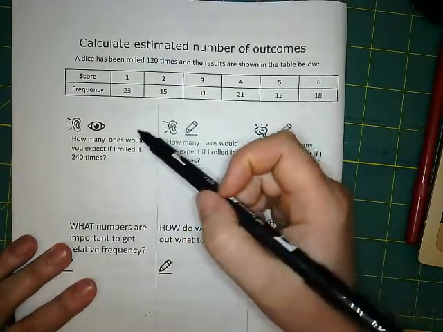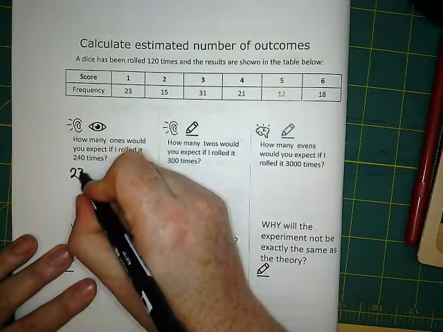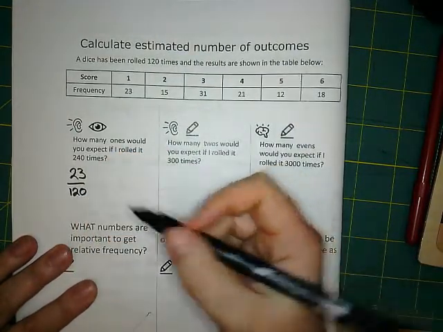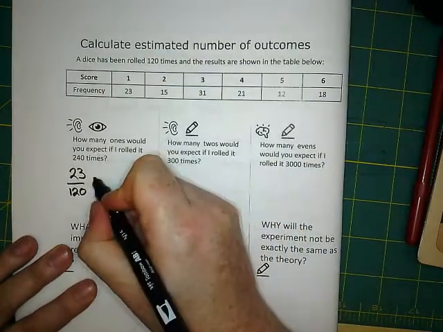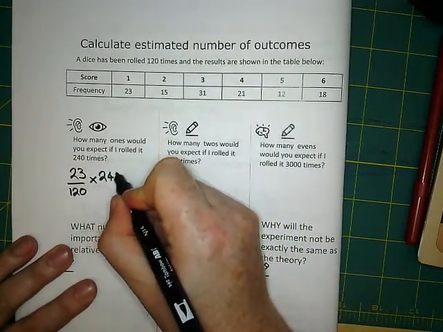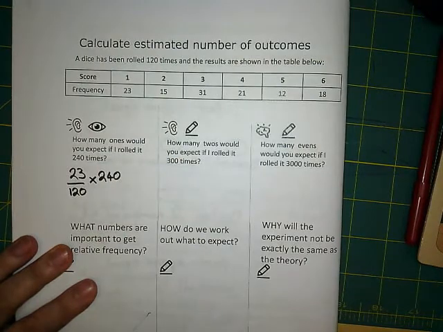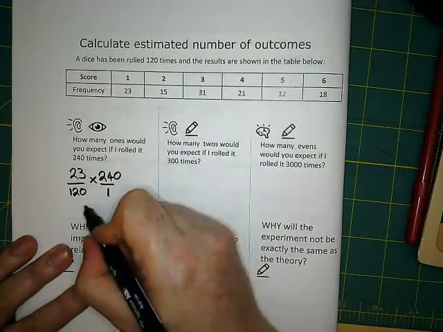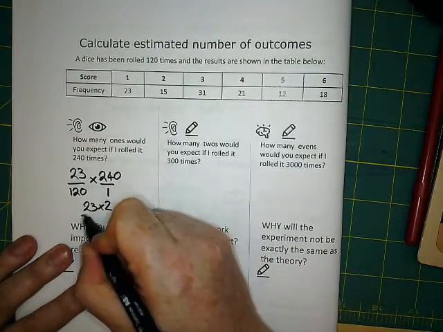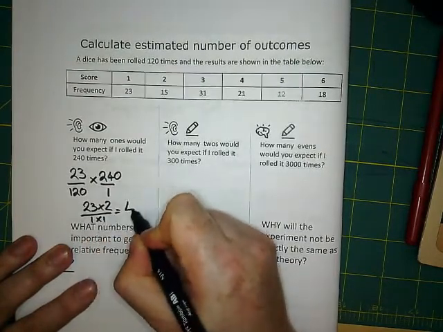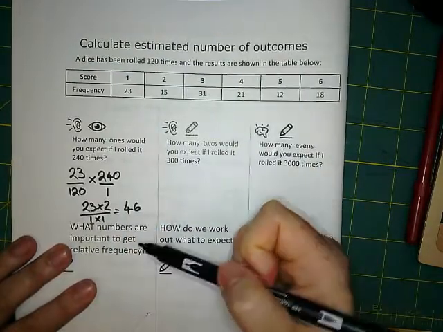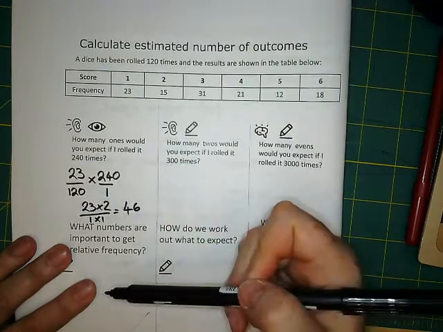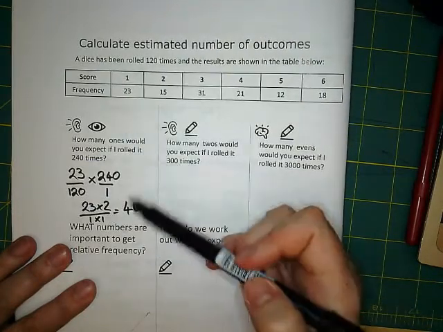Well, it's just a fraction. So 23 out of my 120 are ones. But I want to do it 240 times, so I'm going to times by 240. I'm going to remember how to multiply an integer by a fraction. So I'm going to get 23 times 2 over 1 times 1, which is 46. Now, I didn't need to do all that working out. I could see that 240 was double 120, so I'm just going to double it and get 46.